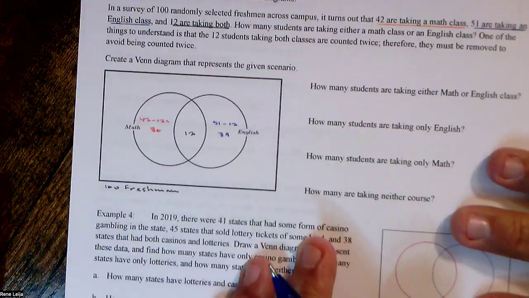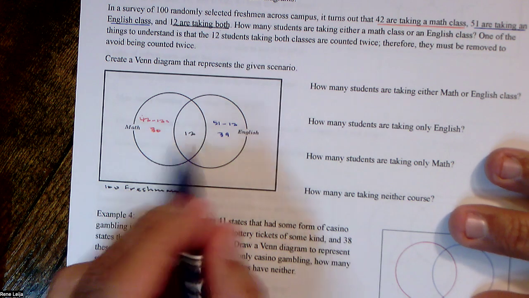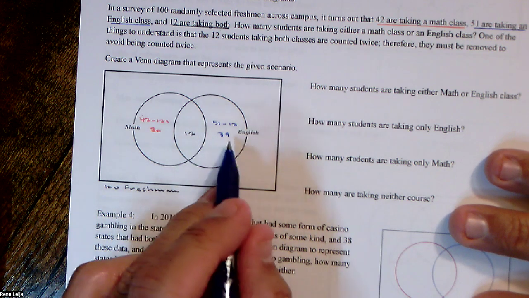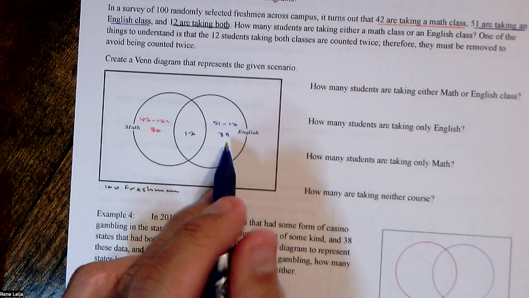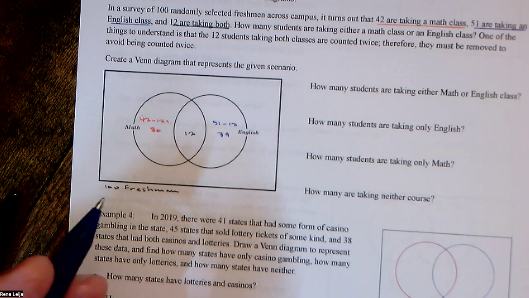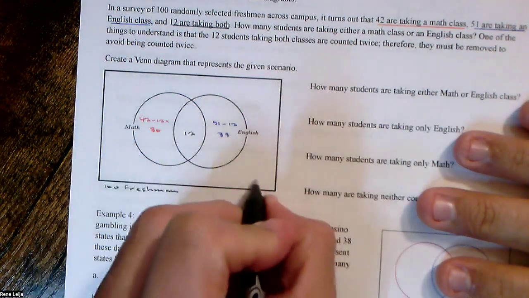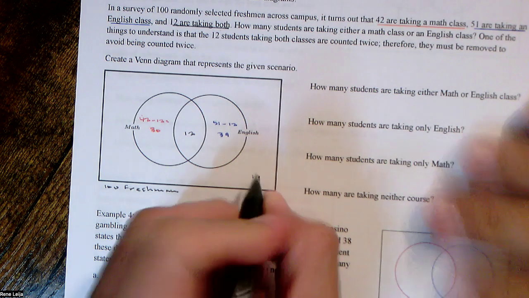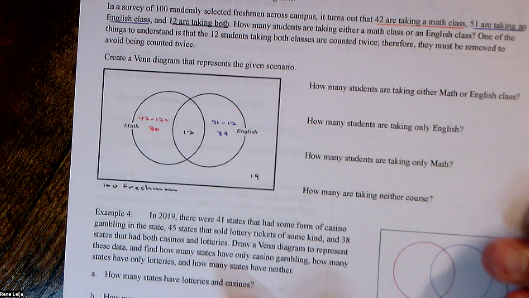Okay, now that's all the information that I have. So I need to know, is this going to total 100? Well, 30 plus 12 is 42. 42 plus 39 is 81. So I'm short 19 people. Okay. And the ones that I'm short, I'm going to put out here because they are not taking either. Okay, so now I have all 100.